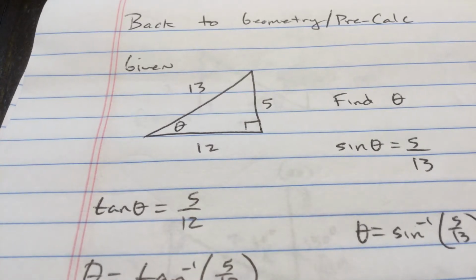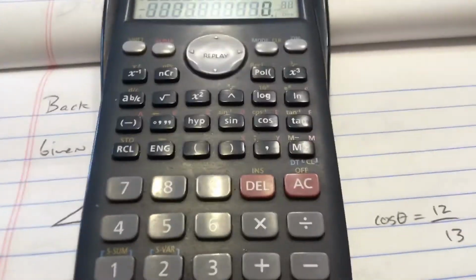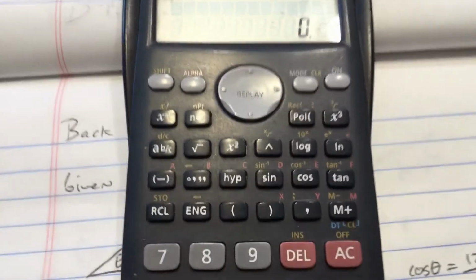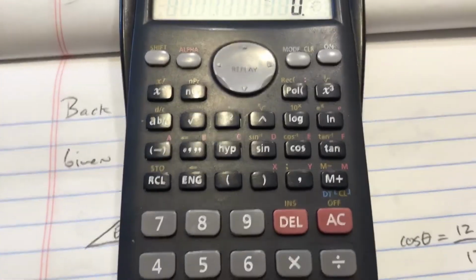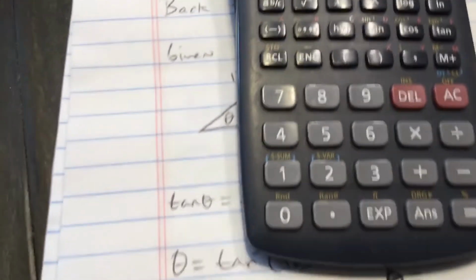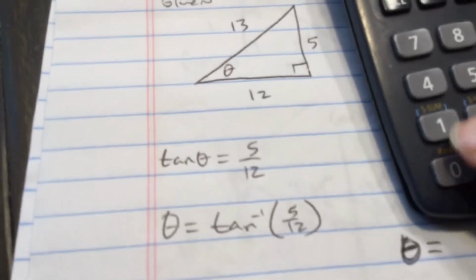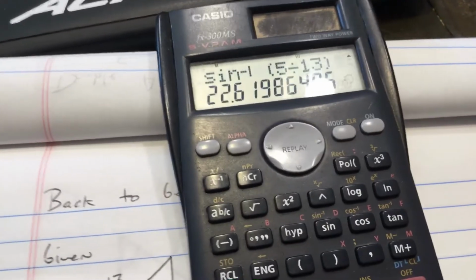Now, let me make sure I have a calculator on me here. Definitely did this in geometry. If you're trying to figure out what theta is, you do the second sine, second cosine, second tangent. So that's where you hit. For me, it would be second sine, so sine inverse, 5 over 13. It doesn't matter which one you do. Tan inverse, cos inverse, whatnot.